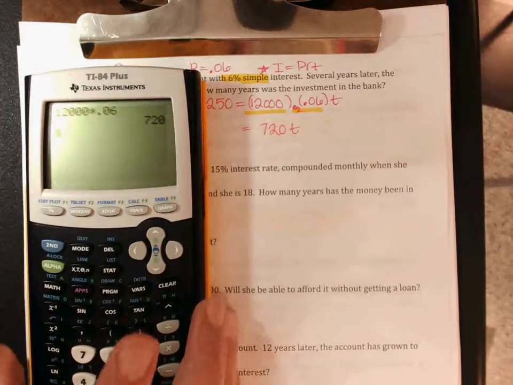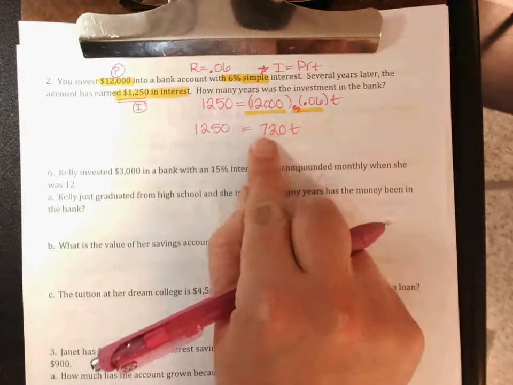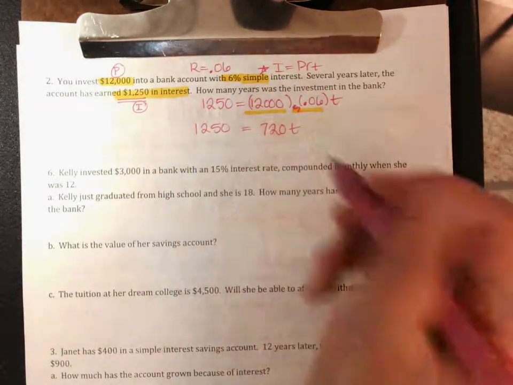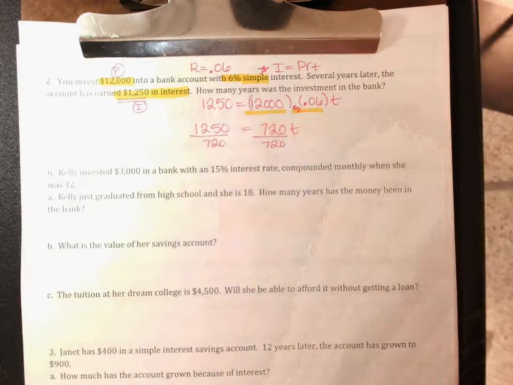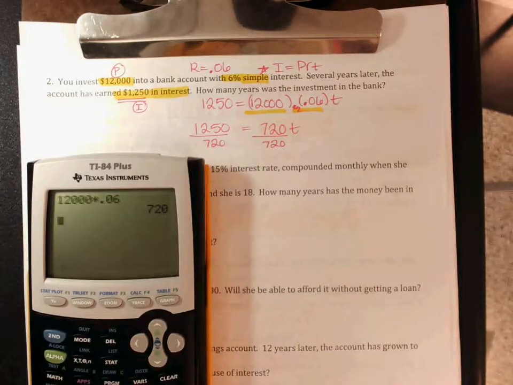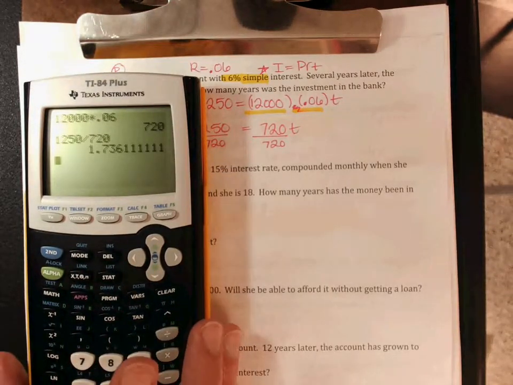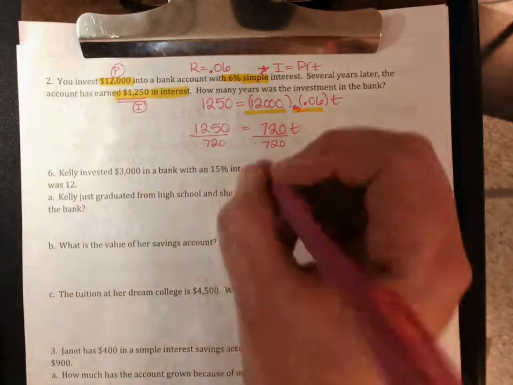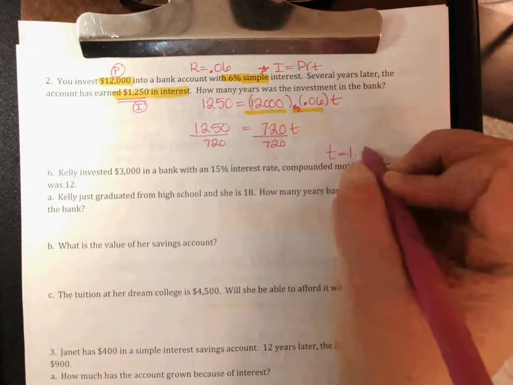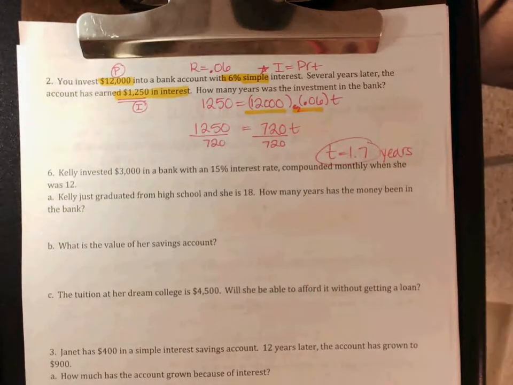Then if I want to get T totally by itself and there's a number in front of it, I need to divide to get rid of this because these are multiplied. So divide by 720, divide by 720. Then in the calculator, I'd take 1250, divide by 720, and I get 1.7361111, which would just be about 1.7. And that would be in years. So almost 2 years.